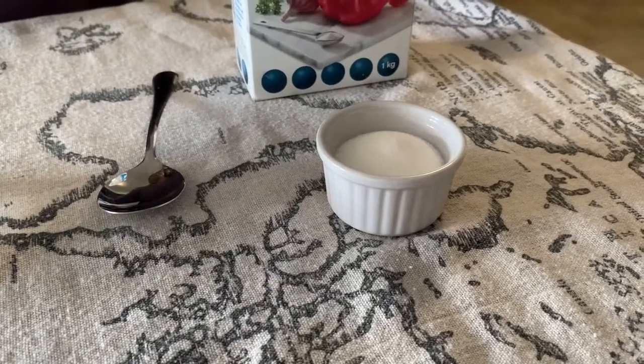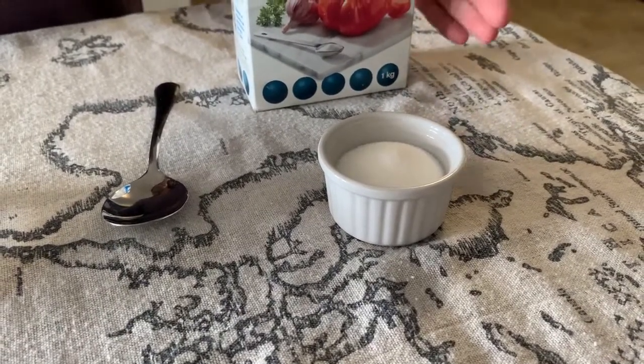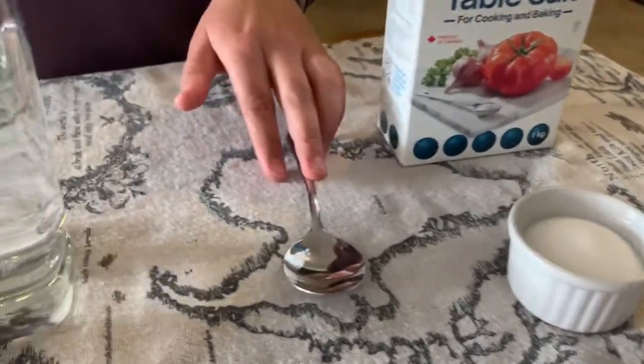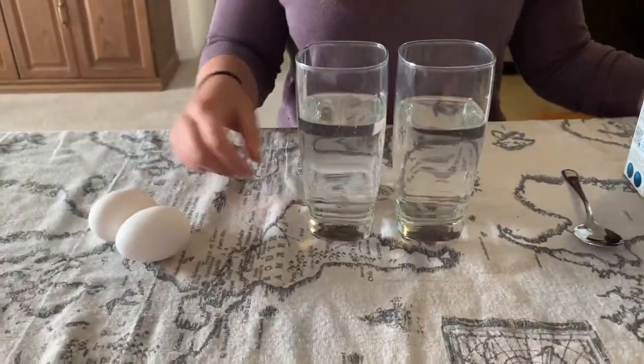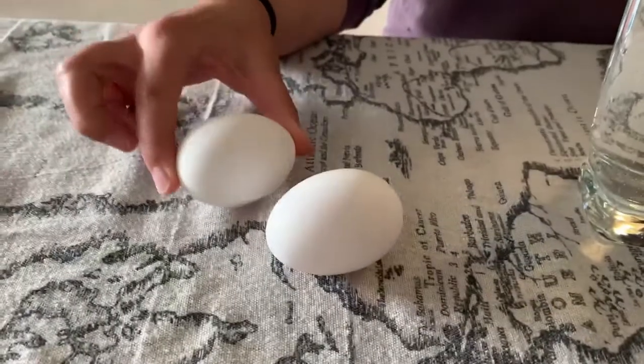Now we're going to do an experiment today to check out some of the differences between fresh and salt water. Let's take a look at our materials. So for this experiment, you'll need salt, a spoon, 2 glasses of water. Make sure they're big enough that they can hold an egg. And then you'll need 2 eggs.